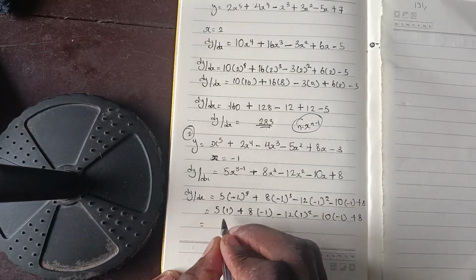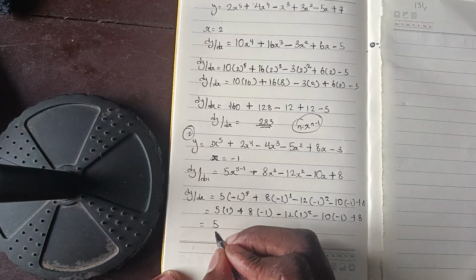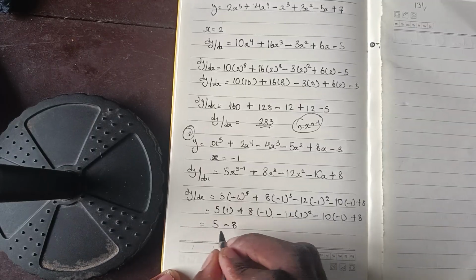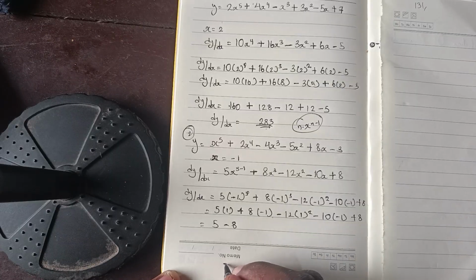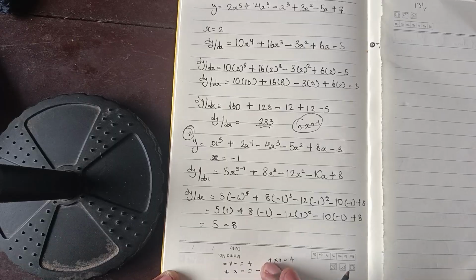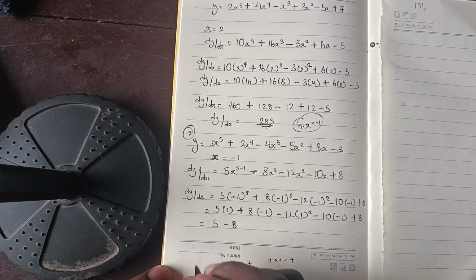Then we have equals to 5 multiplied by 1 is 5. And 8 multiplied by minus 1 is minus 8. In mathematics, where we have minus times minus is equals to plus, plus times minus is equals to minus, and plus times plus is equals to plus. Please keep that in mind. It's a very, very important rule in mathematics.